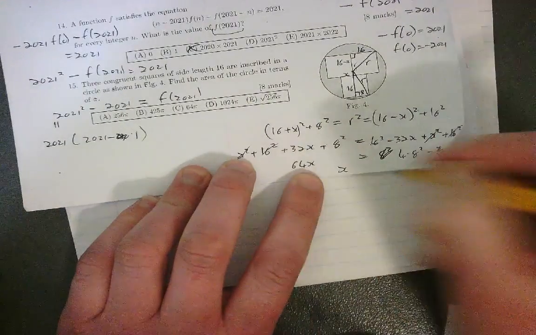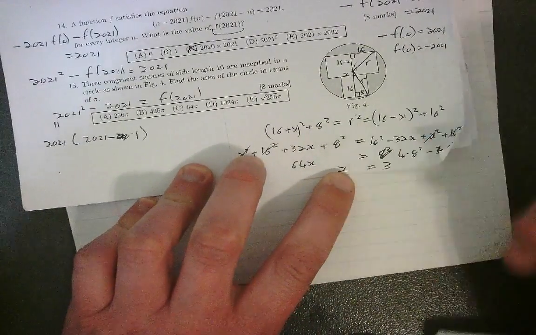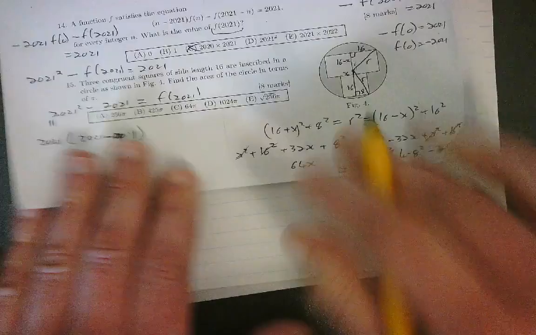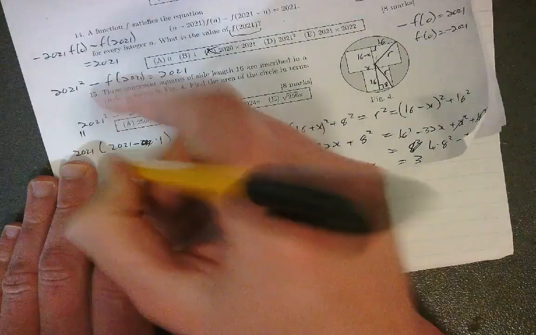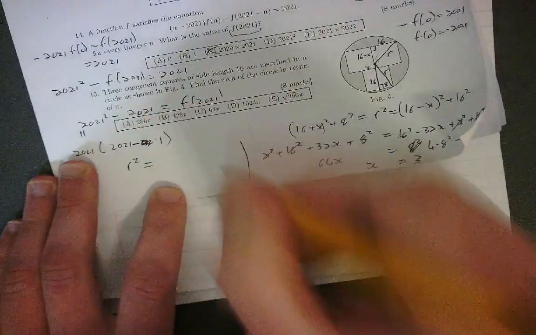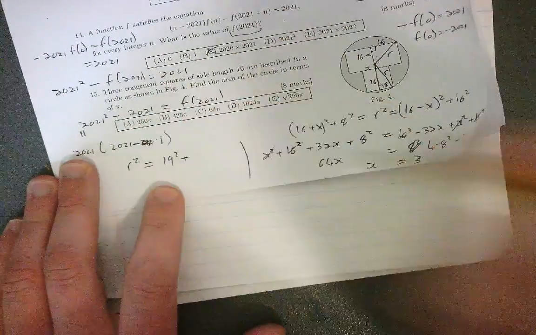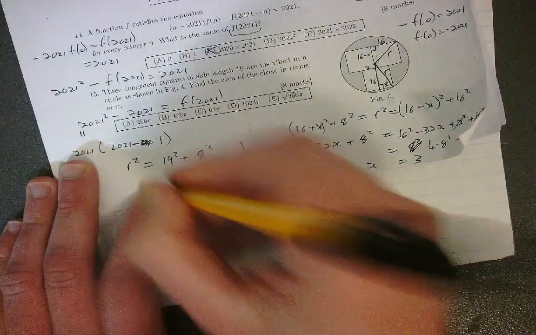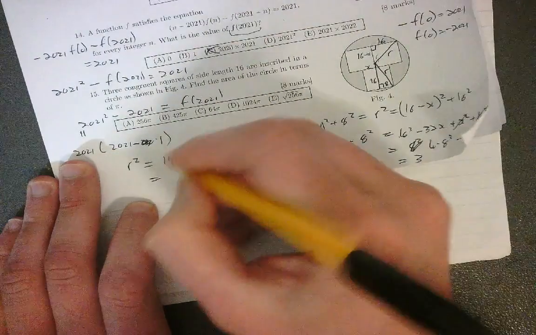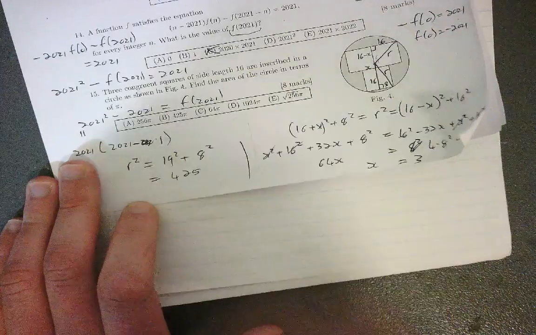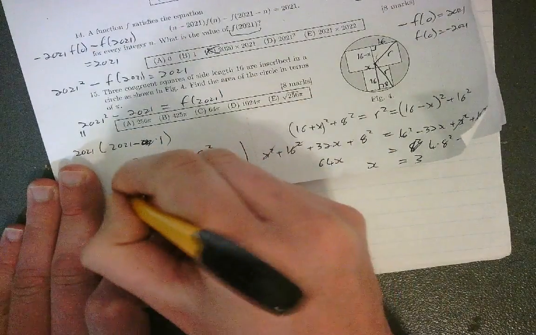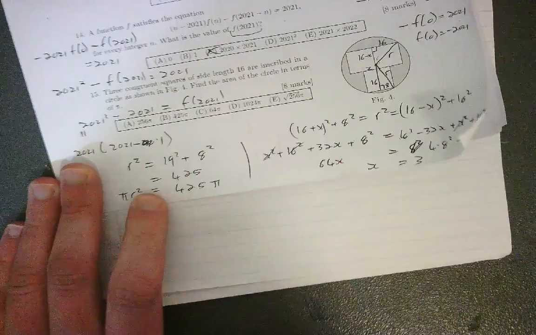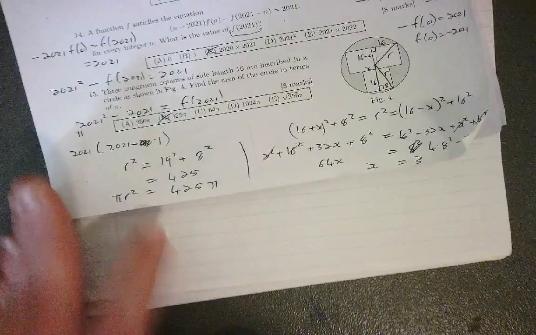So we get just x is 3. And then I can solve for r squared. R squared is just 19 squared plus 8 squared, which is just 452. The area of the circle is just pi r squared, which is going to be 452 pi. And the answer is that.